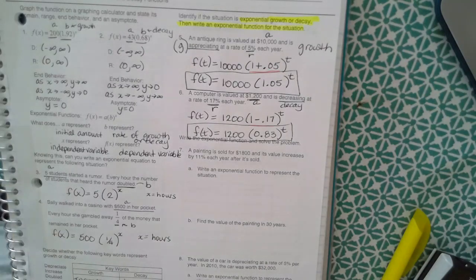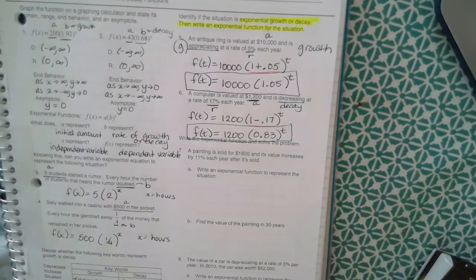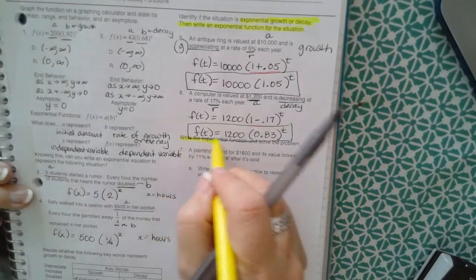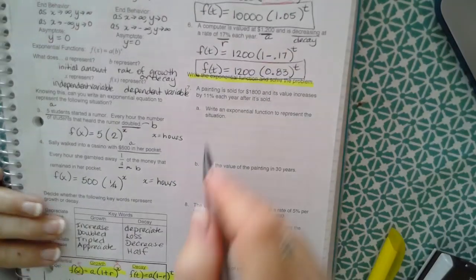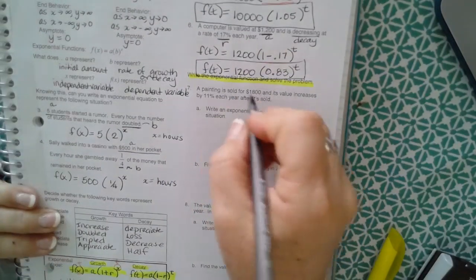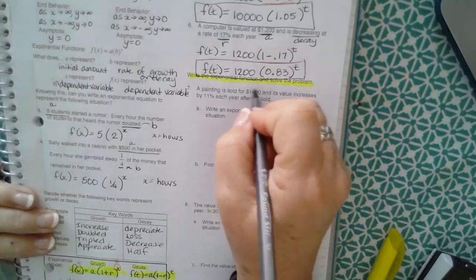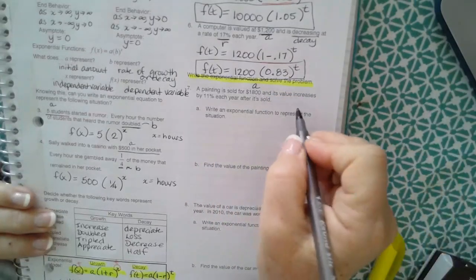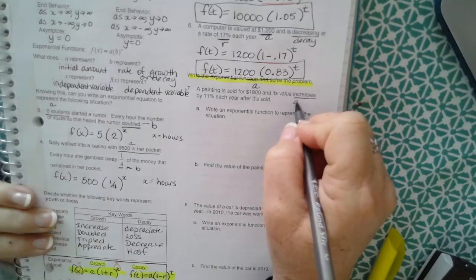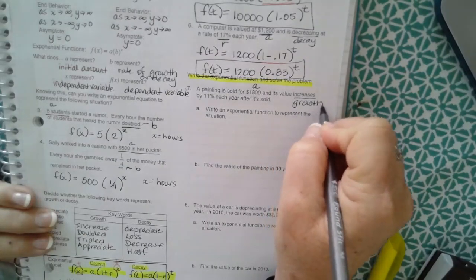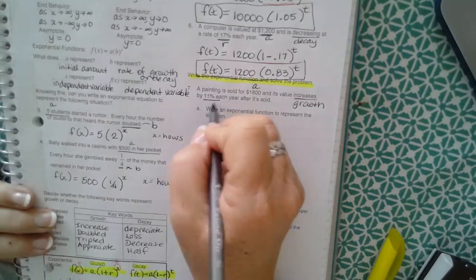Now, these next ones are actually not only asking us to write an equation, but they're actually asking us to solve it. So if you notice the directions, say write and solve. So for number 7A, a painting is sold for $1,800. That is your A. And its value increases, which means it's a growth, by 11% each year. There's our R.